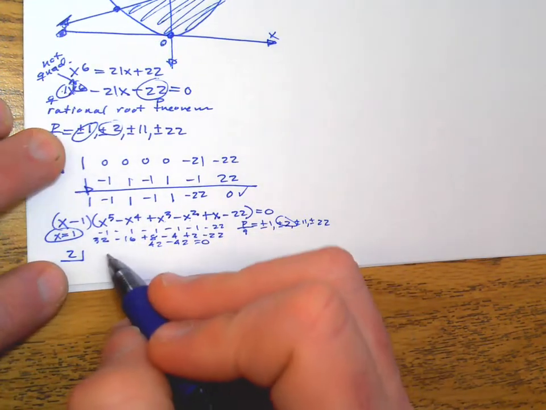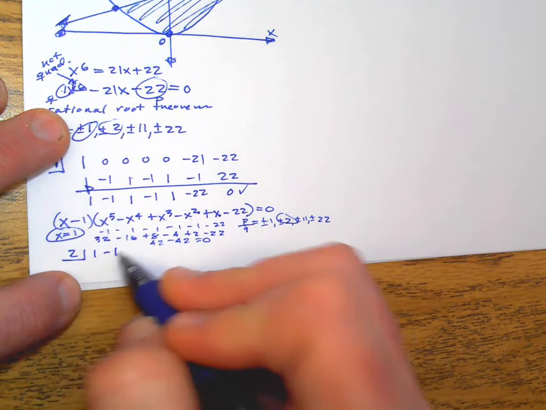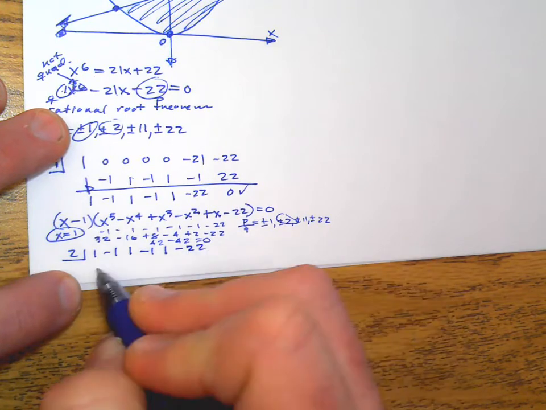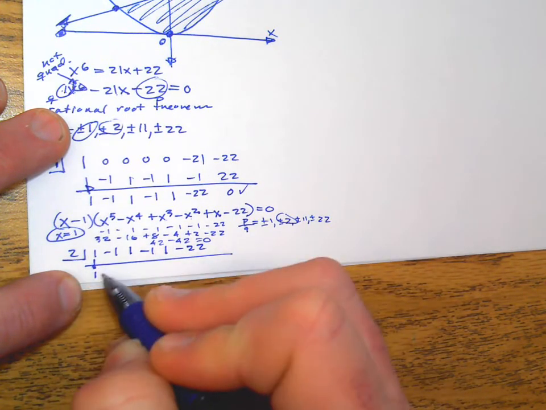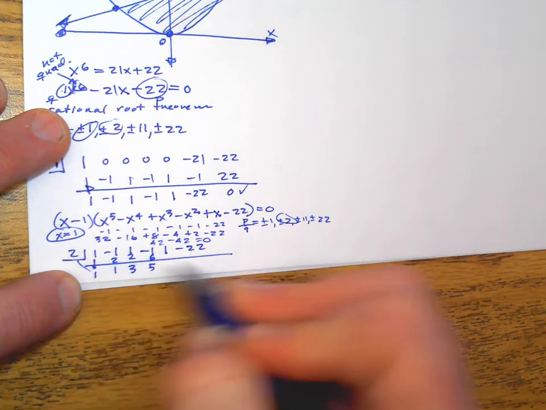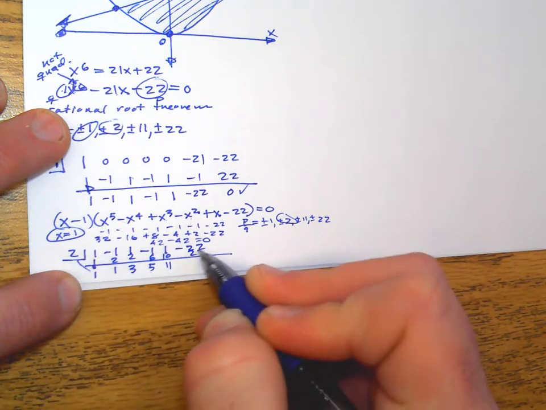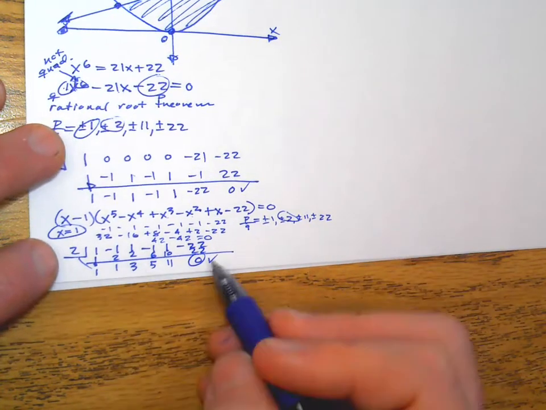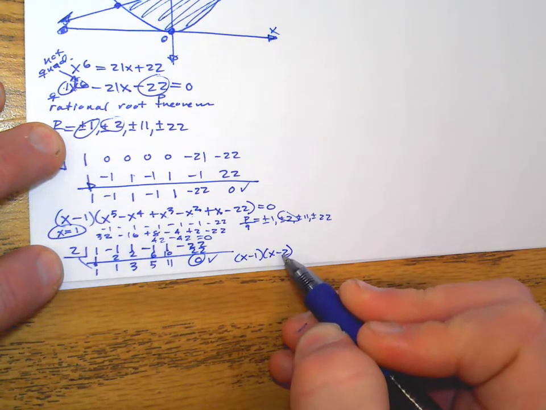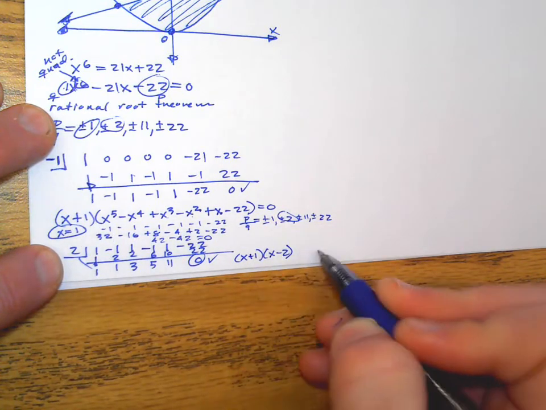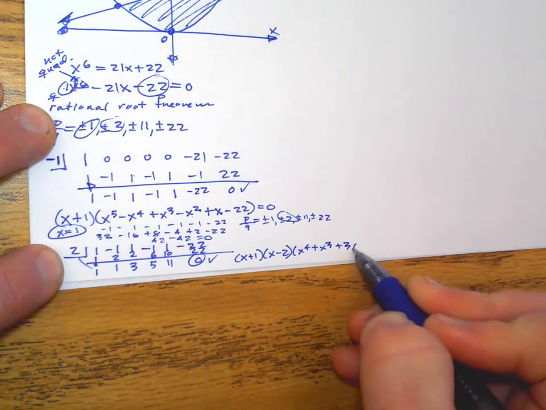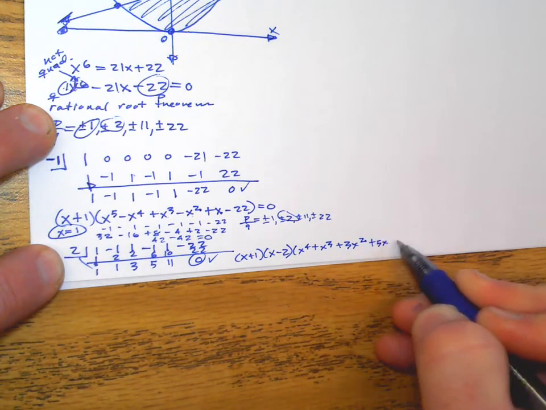I'm sorry, this is a little tough, but you've got to be able to deal with this. Now this time there's no missing terms. Drop this down, get 1, 2, 1, 2, 3, 6, 5, 10, 11, 22, 0. Good. Now, I don't really need to factor this anymore. This is what we've gotten so far. That should actually be positive 1. And now we have x to the 4th plus x cubed plus 3x squared plus 5x plus 11.